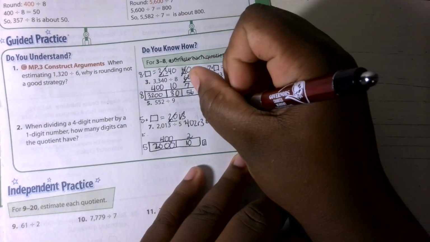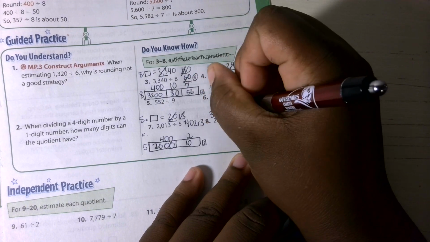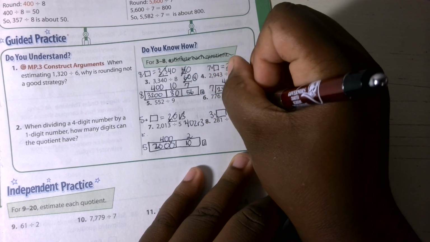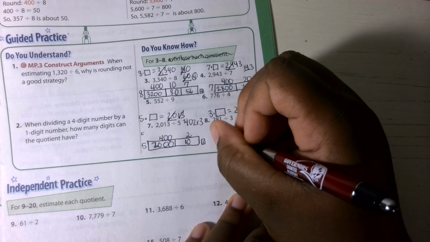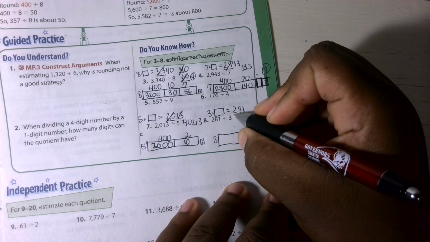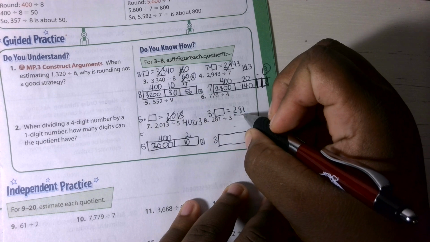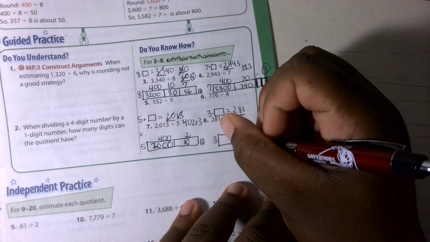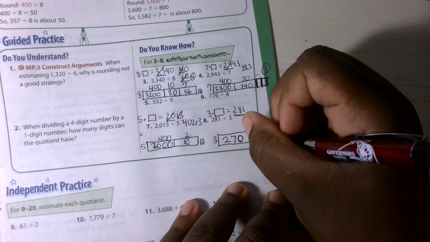281 divided evenly among 3. I ask myself, 3 times what equals 281? Well, 3 is the factor that I know. 200 is not an obvious multiple of 3, but 28 tens, I could use the obvious multiple of 27 tens.